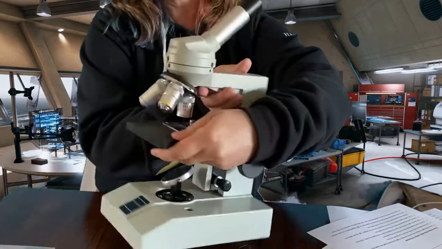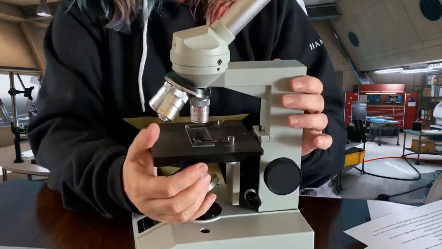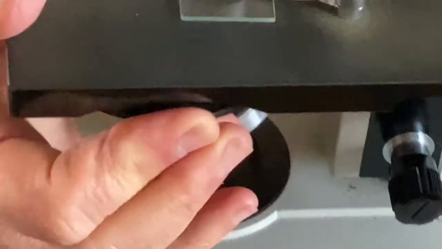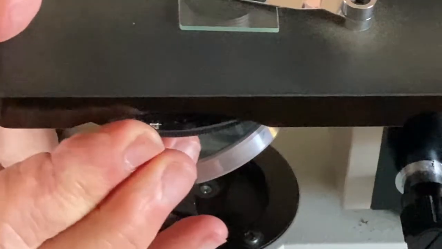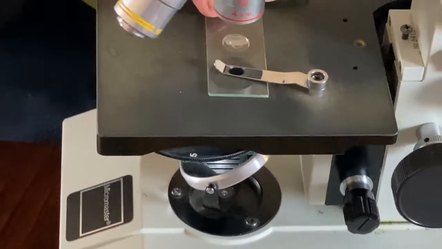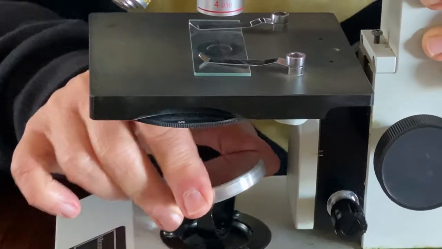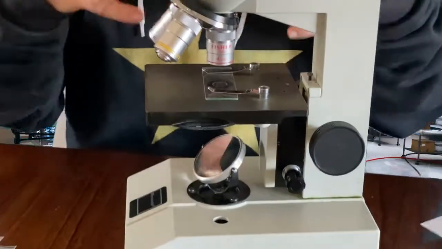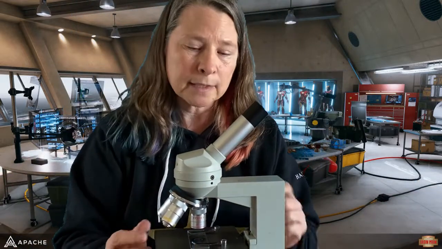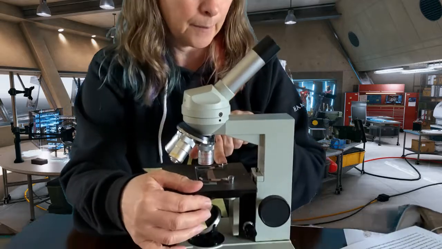H on this one is this little wheel right here. Can you see that if I spin it? This is called a diaphragm, and it controls how much light is coming through the hole right here from the mirror. So you can have a great big opening, so lots of light is coming in, and you can make it less. Sometimes it could actually be too bright to see something. That's called the diaphragm.